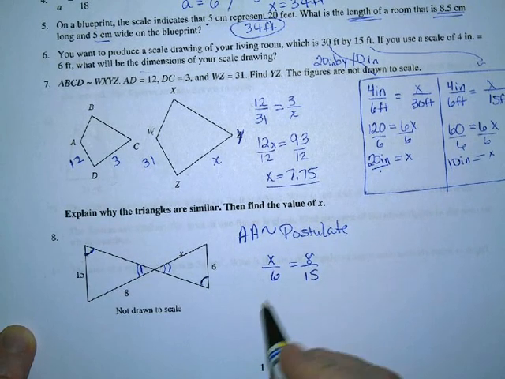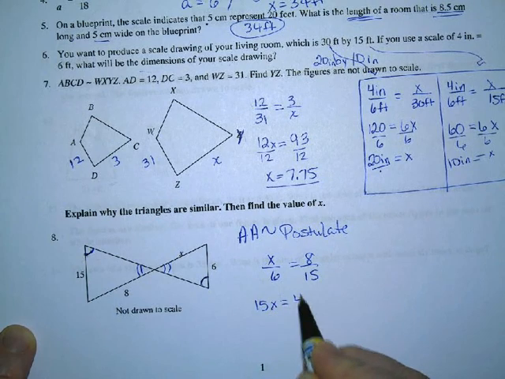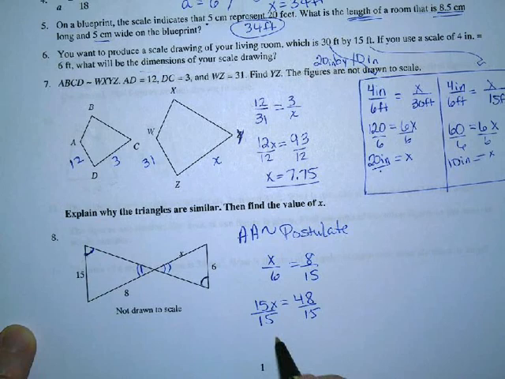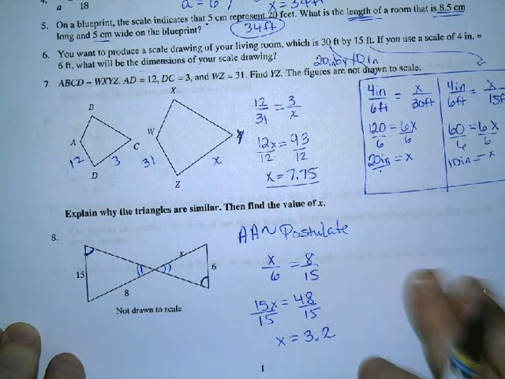So I have 15x equals 48. Divide by 15. What do I get? 3.2. Any questions on number 8?